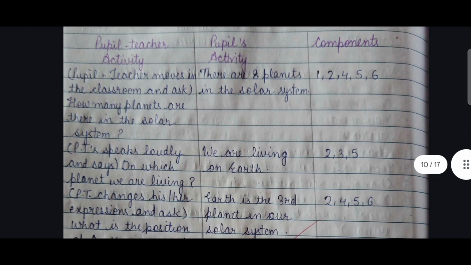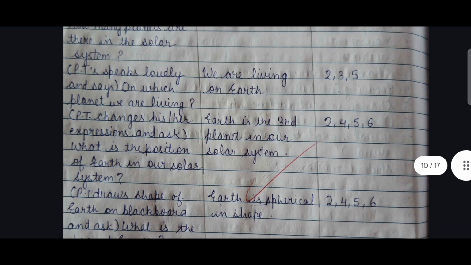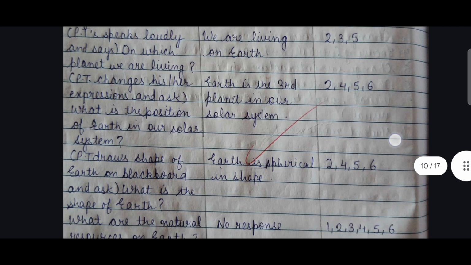Now it's the presentation of the topic. You can read this out, like the pupil teacher activity. The pupil teacher moves in the classroom and asks how many planets are there in the solar system. Students will answer that there are 8 planets, and then the components being used in this question. So you can check it out.